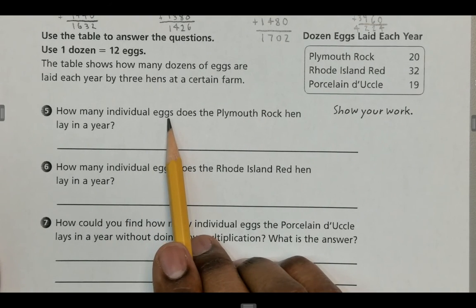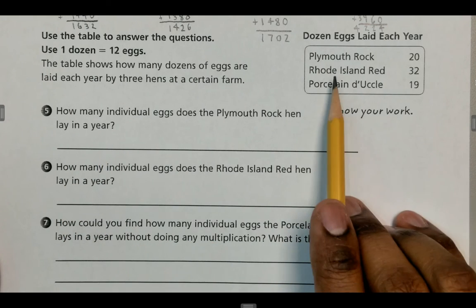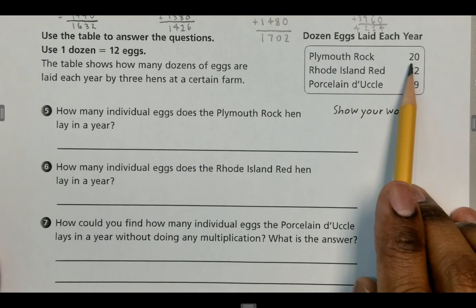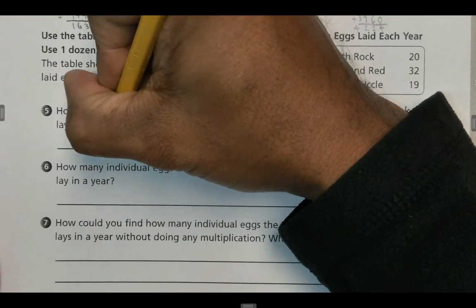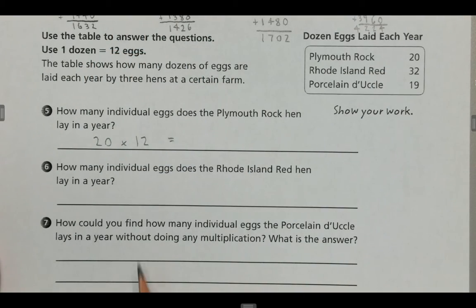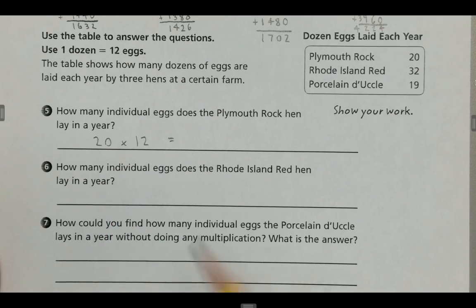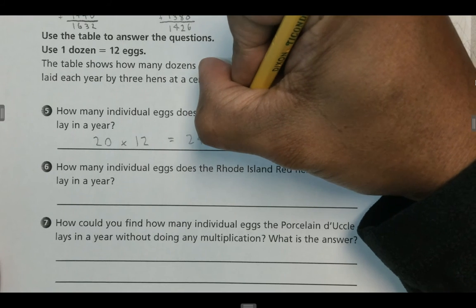How many individual eggs does the Plymouth Rock hen lay in a year? Well, the Plymouth Rock hen lays 20 dozen eggs, so 20 multiplied by 12. And this we can do as mental math, can't we? Because I can cover up or count up my 0 here. I can multiply 12 times 2 to get 24, and then add my 0 to the end to get 240 eggs.